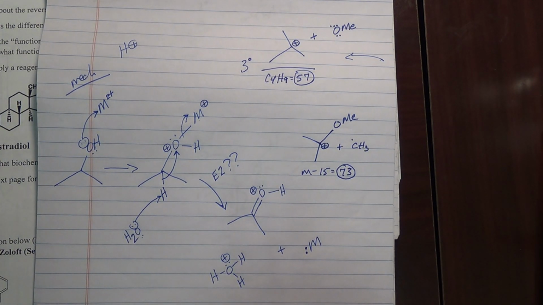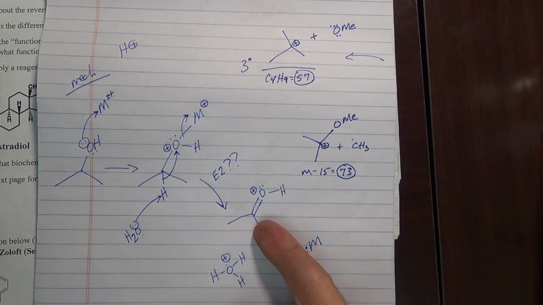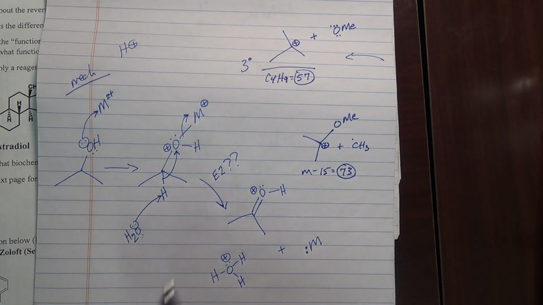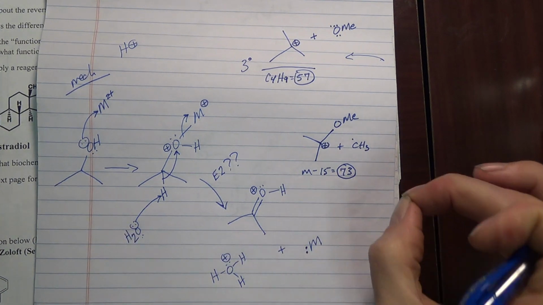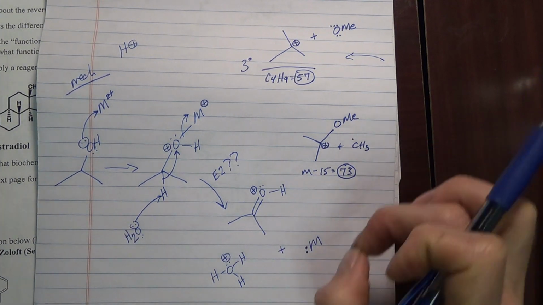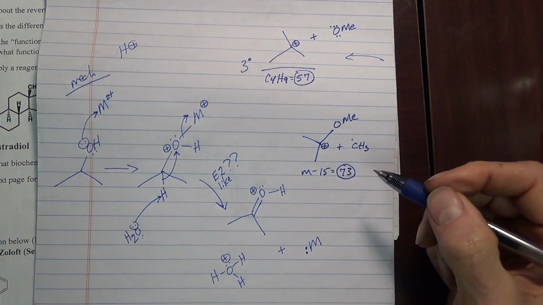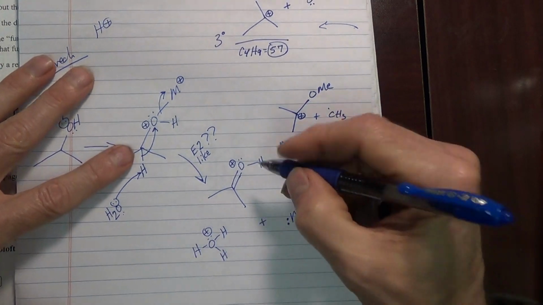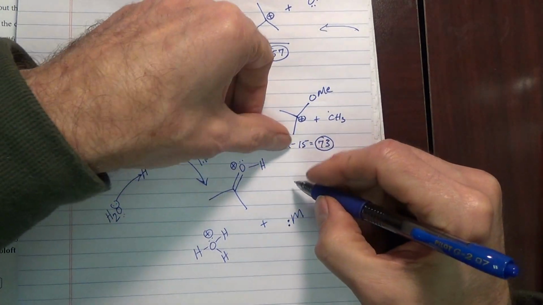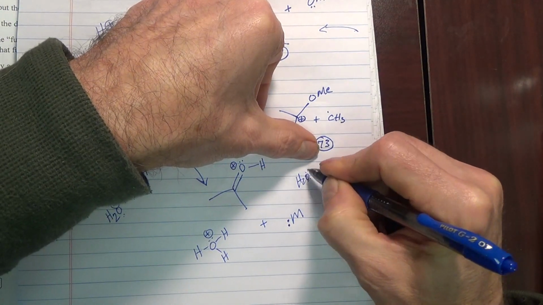But we're not making an alkene, we're making a carbonyl. Okay? And all of our rules about E2 apply to making carbon-carbon double bonds, not carbon-oxygen. So it's E2-like. The main thing, and now something needs to take this H, we can actually have another water take it.